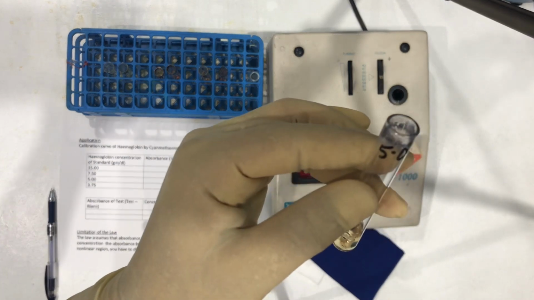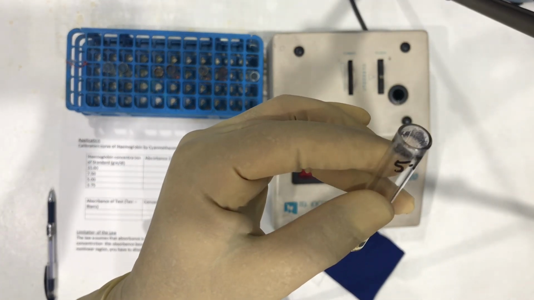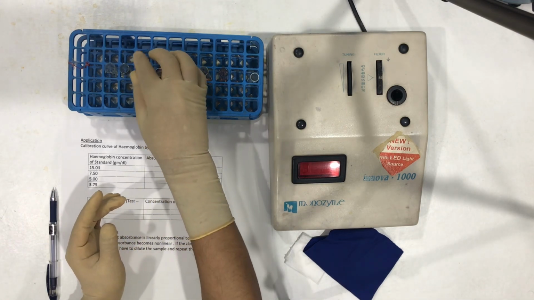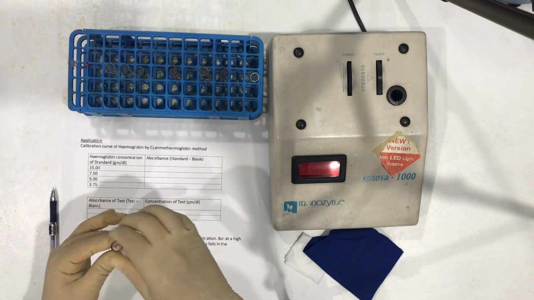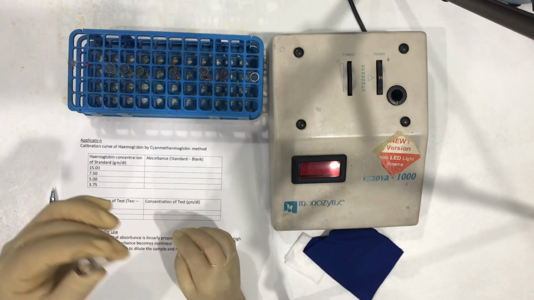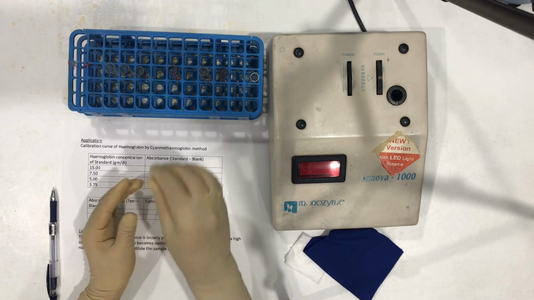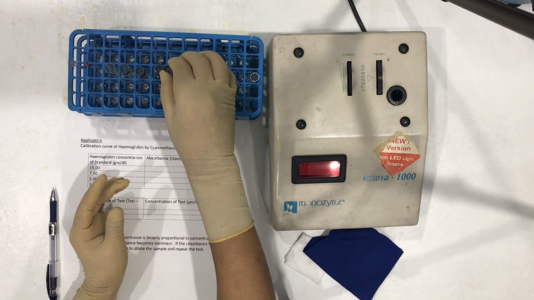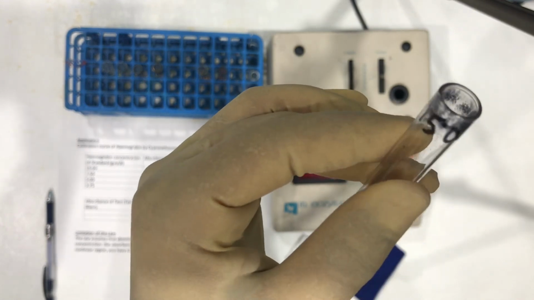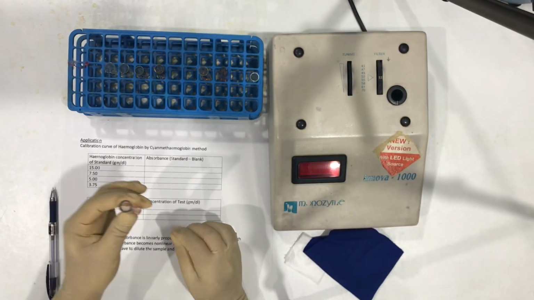This is our 5.00 standard. This is our 7.50 standard. This is our 15.00 standard.